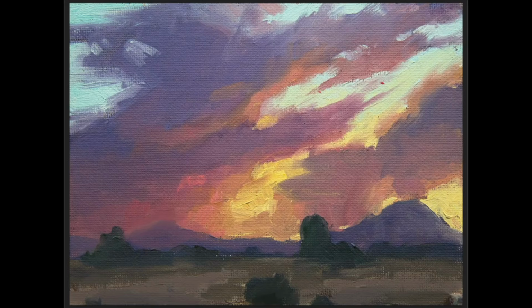Think again in terms of designing the shapes, creating movement with overlapping and varying the size, and then value, simplifying the values to create shape and the feeling of depth and contrast.